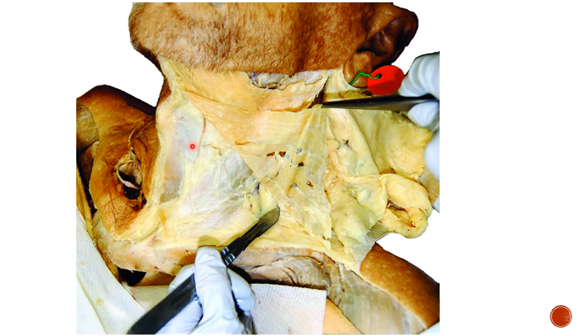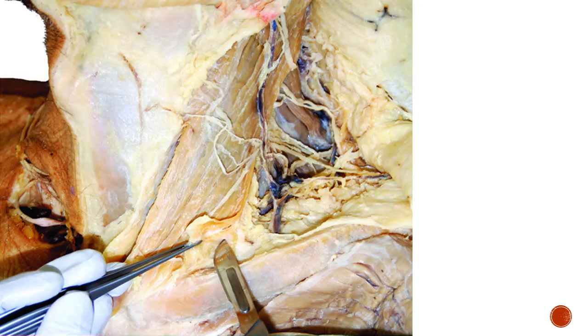Okay, so after separating this subcutaneous muscle platysma, we can see the white fascia called the investing layer of deep cervical fascia, which splits and covers the sternocleidomastoid muscle. So we can see the investing layer of deep cervical fascia underneath the platysma. Then after separating that layer, we can see the sternocleidomastoid muscle clearly.